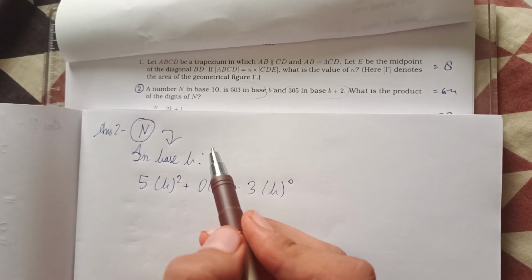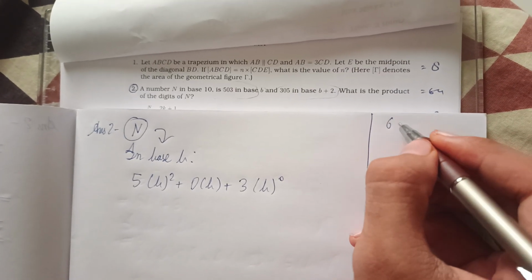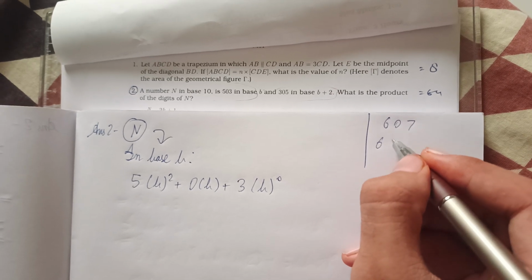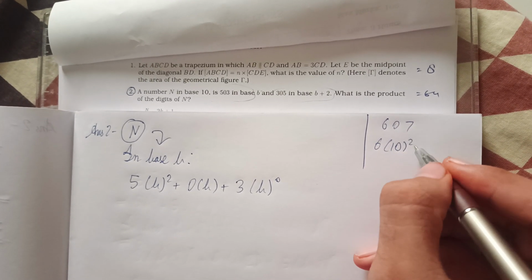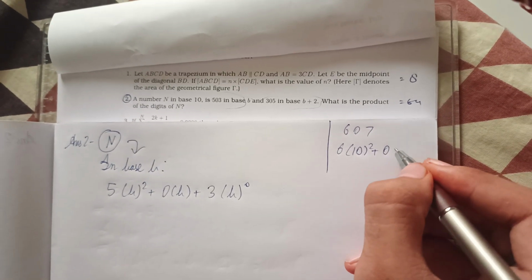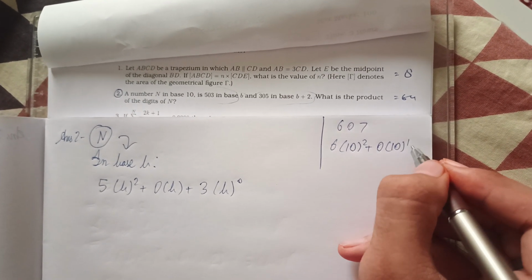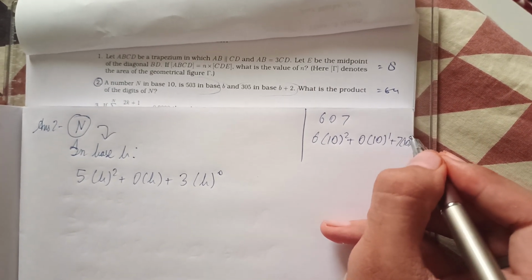So suppose we have a normal number, like let us say 607. This can be broken down into 6 into the base raised to power 2 plus 0 into 10 raised to power 1 plus 7 into 10 raised to power 0.